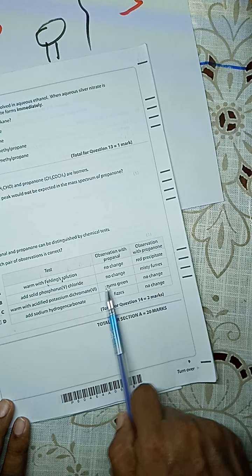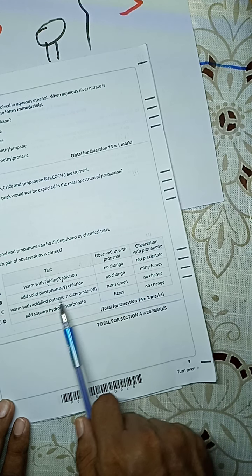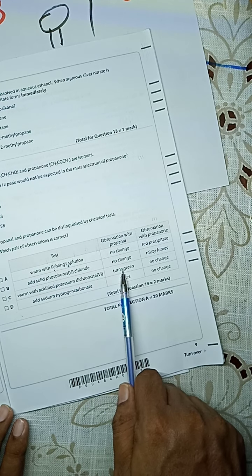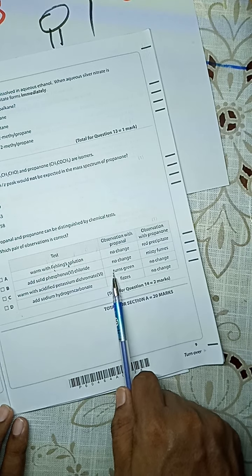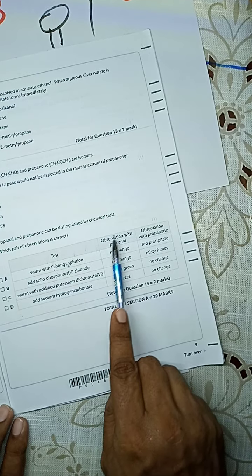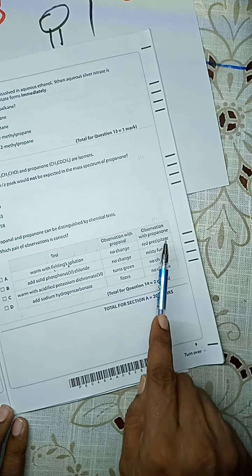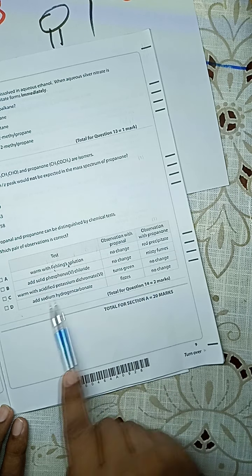Then it turns green, since both the anion from the acid and water surround the Cr3 plus. So normally it turns green. Then it turns green, that is true. Then the other one, no change, because ketone resists further oxidation.